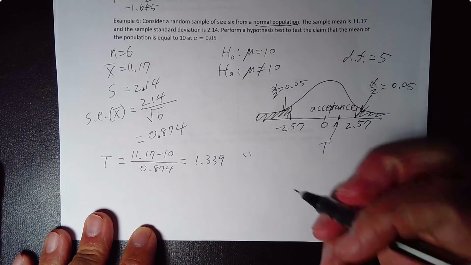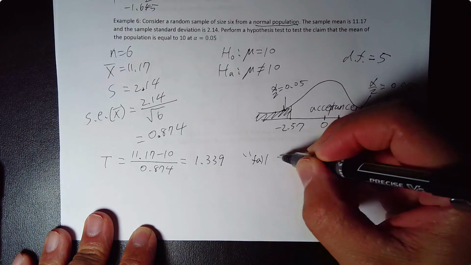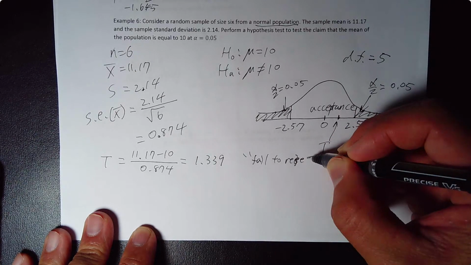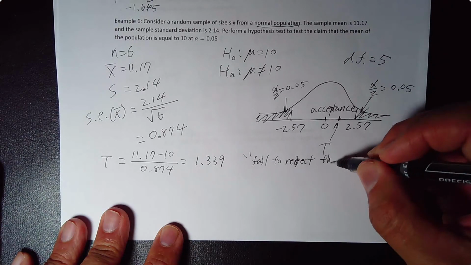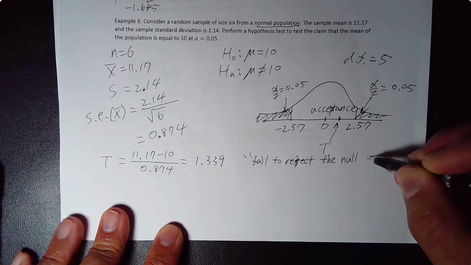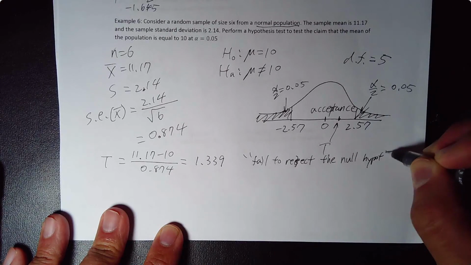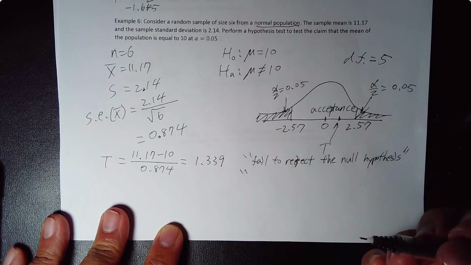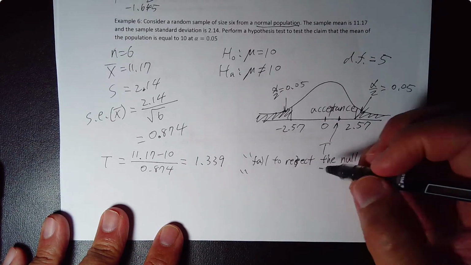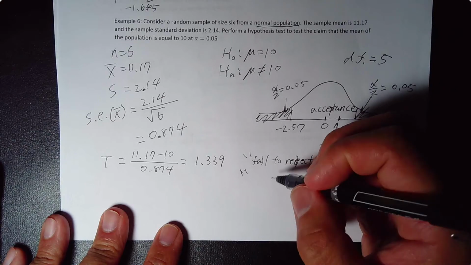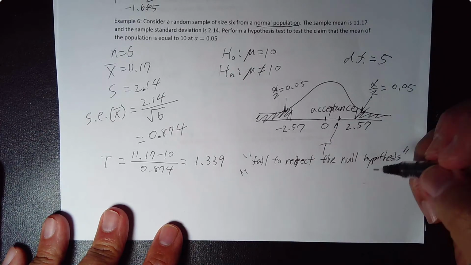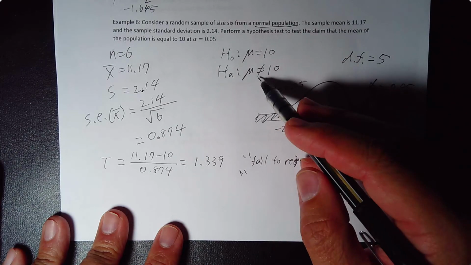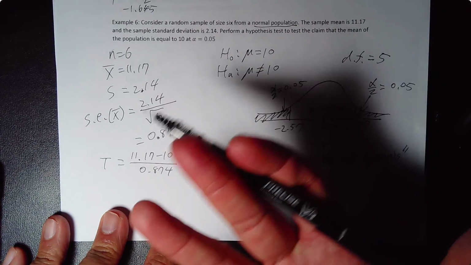We can say we fail to reject the null hypothesis. Or we can say we accept the null hypothesis, right? Or you can say there's not enough evidence to reject the null hypothesis, right? Or there's not enough evidence to suggest that mu is not equal to 10. There are literally hundreds of ways you can state this.